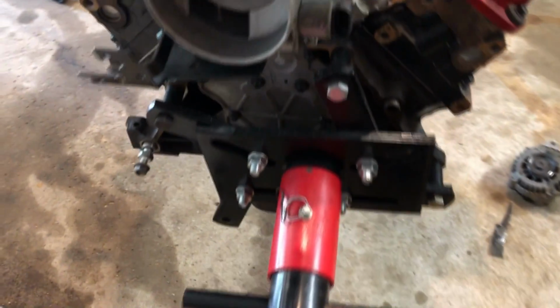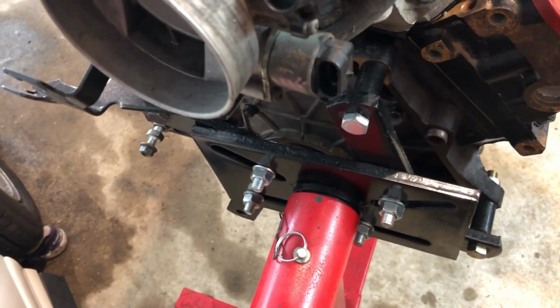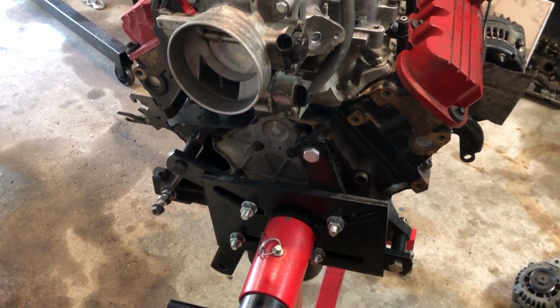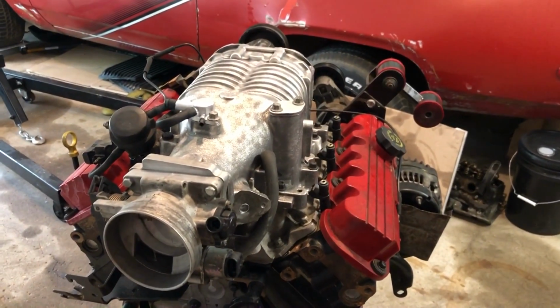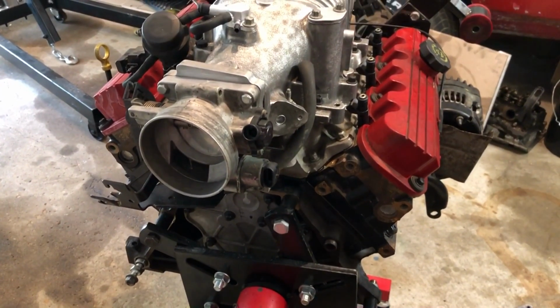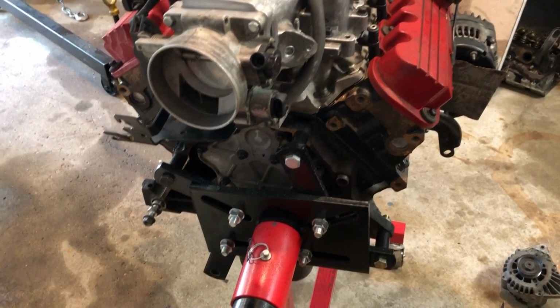Also, something not really mentioned was the crankshaft clearances. I never measured any crankshaft bearing clearances. I did wiggle them a little bit to see how much play there was, and actually the bearings are all pretty tight and pretty solid. This is a low mile engine here.